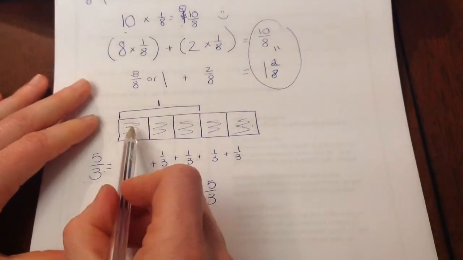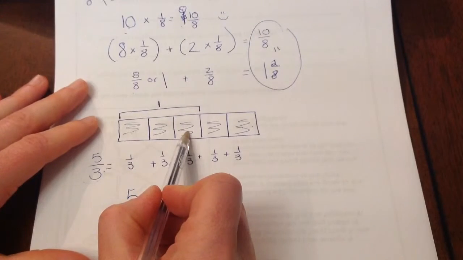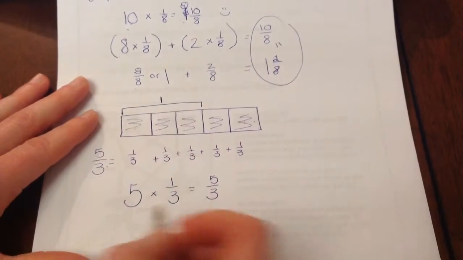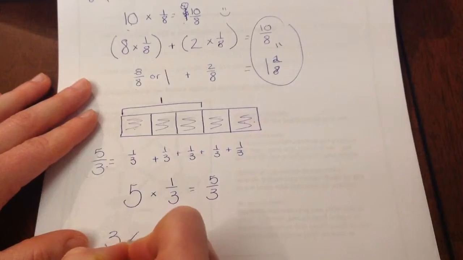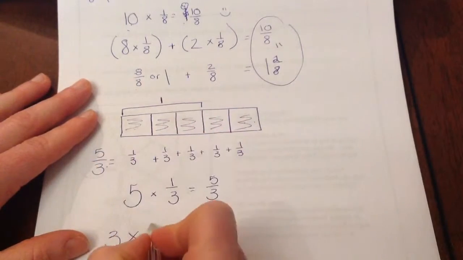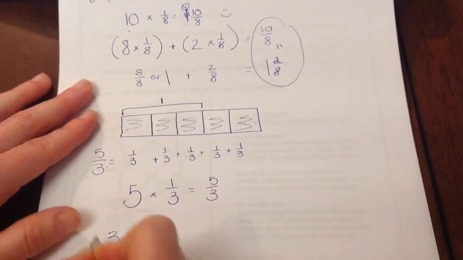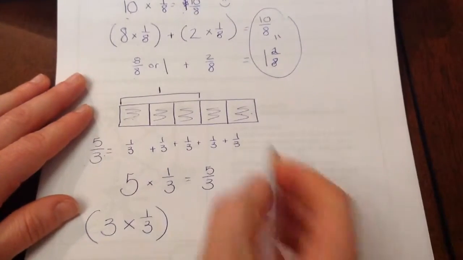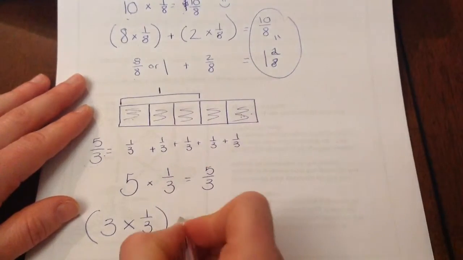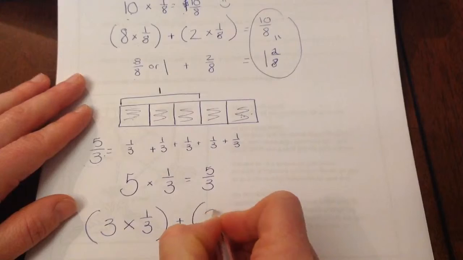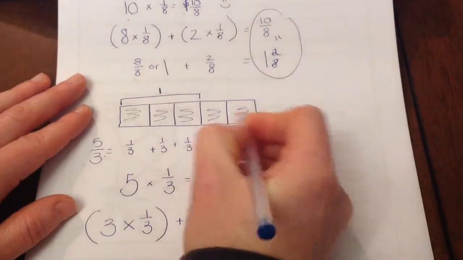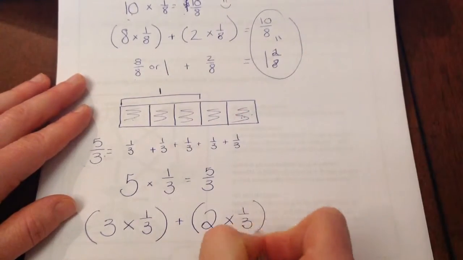So, how many thirds made up a whole? If you said 3, you are correct. So it's 3 whole thirds, 3 groups of a third. That's a parenthesis. But I'm not done, I have 2 left. So that's where I add in my 2 last ones, which are also thirds.